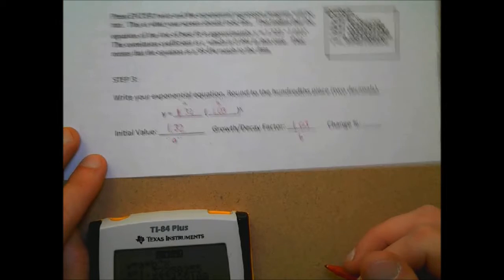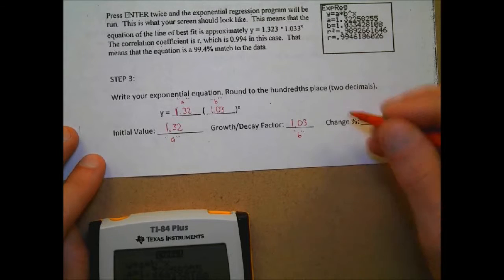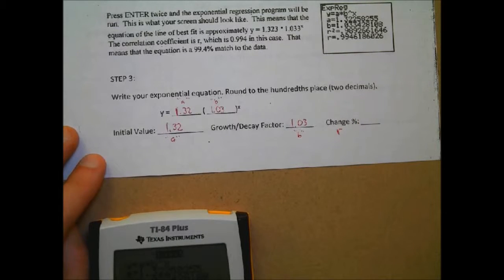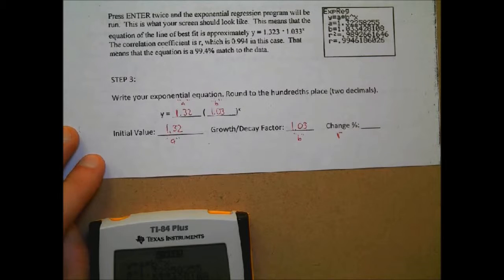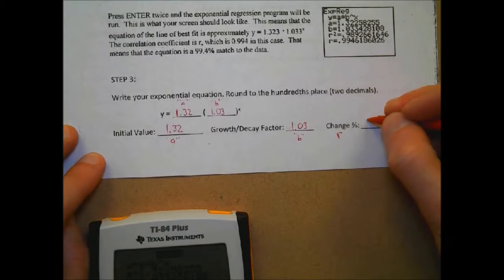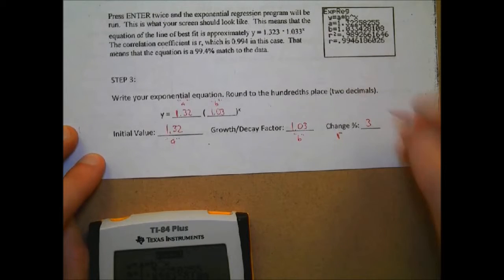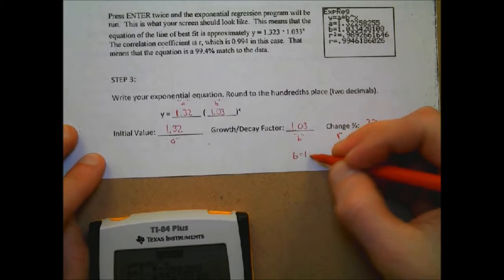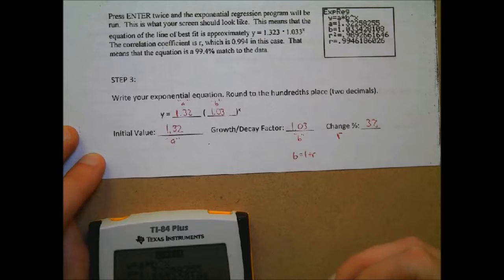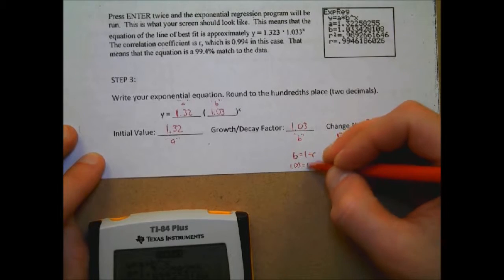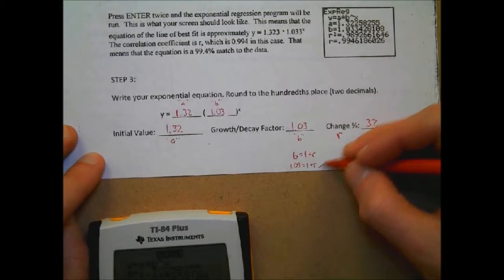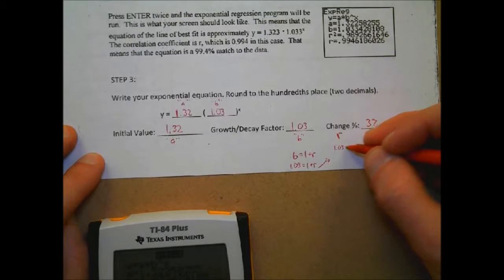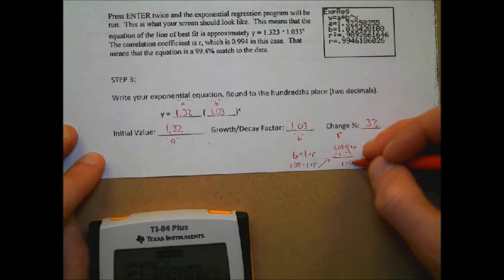Okay. What is our change percent? Or in other words, what is our R here? What's our R here, folks? 3%, right? 0.03, that's 3%. If you're not sure about that, remember B is 1 plus R for a growth. And so we have 1.03 equals 1 plus R. So subtract 1 from both sides, and you get R is 0.03.